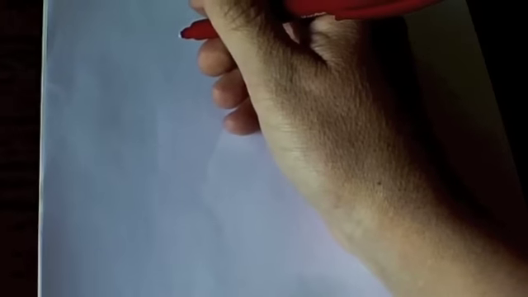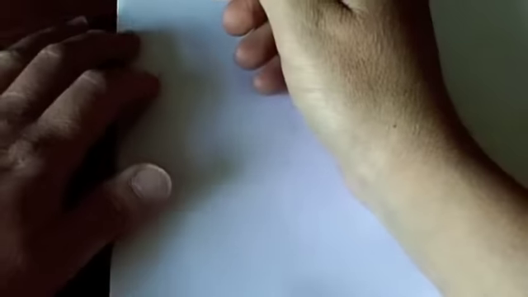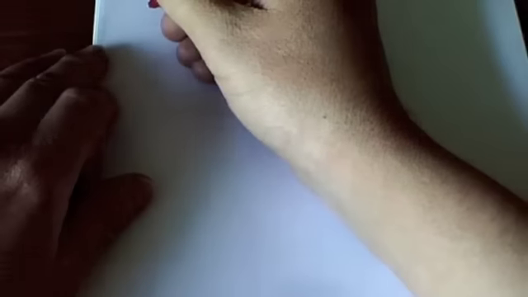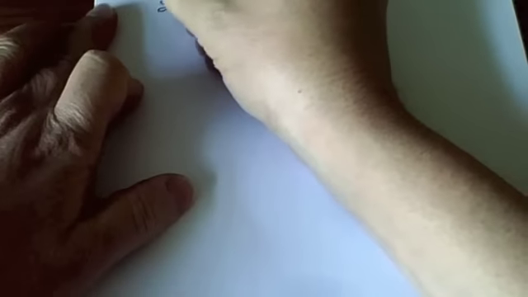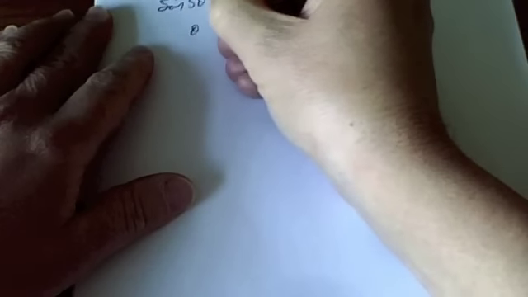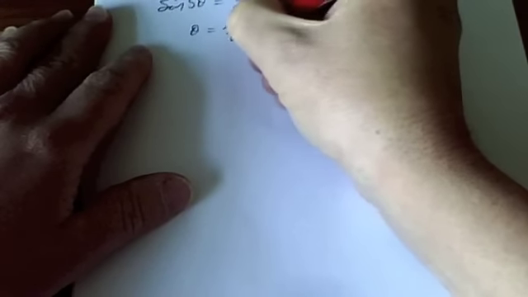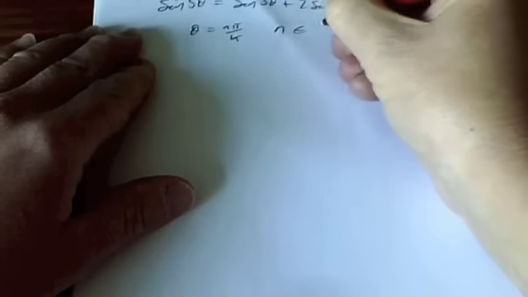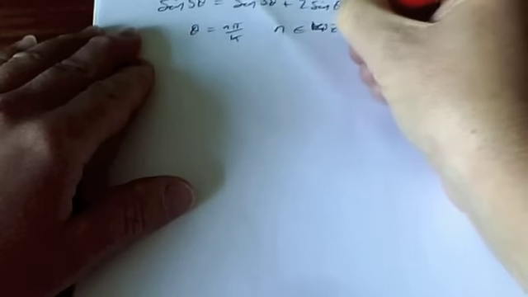Now, part 2 then asks us to hence show that all the roots of the equation sine 5 theta equals sine 3 theta plus 2 sine theta are of the form theta equals n. So let's write this down. Sine 5 theta equals sine 3 theta plus 2 sine theta. We need to show that all the roots are of the form theta equals n pi over k, where n is any integer and k is to be determined.